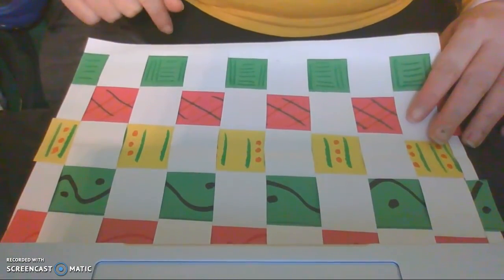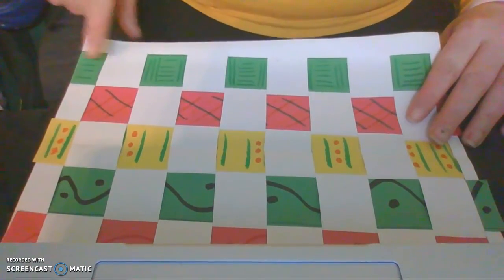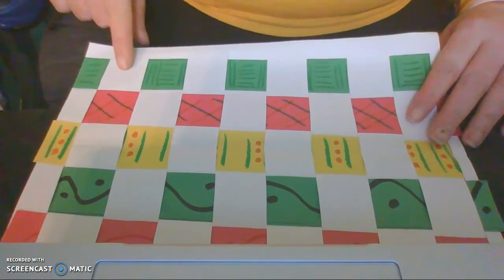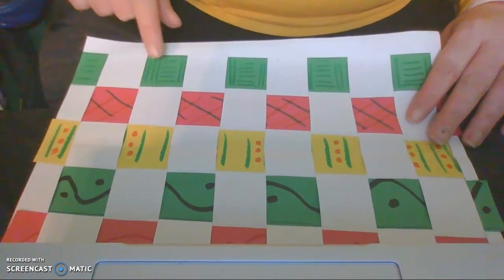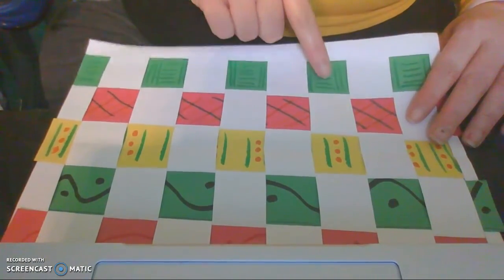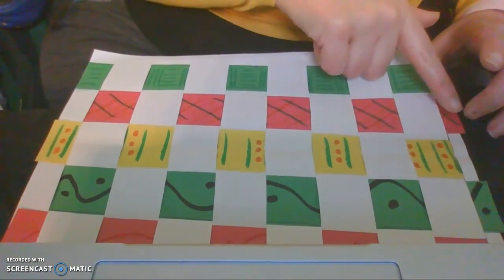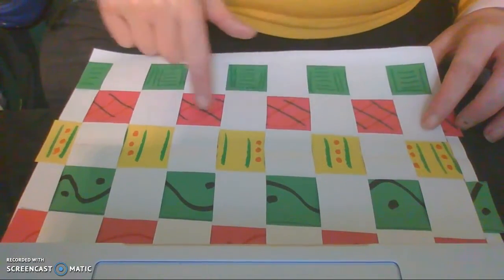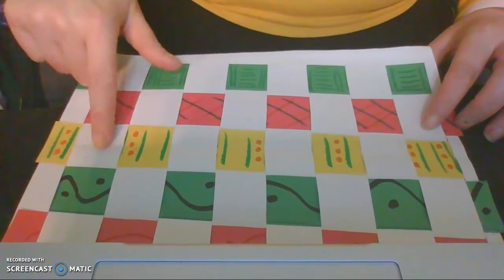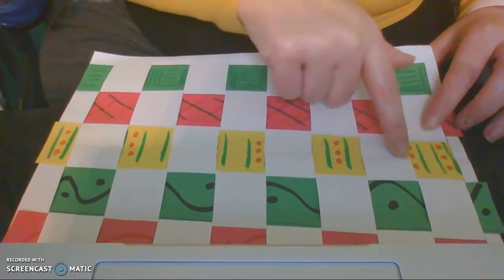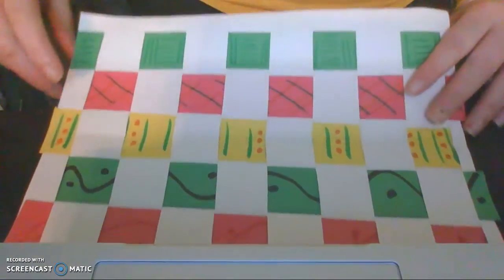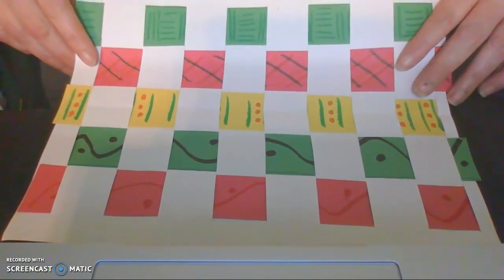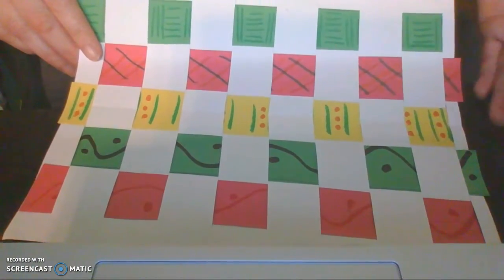Now, to check my work, I'm going to just go through and make sure that every other one is white and the other piece is colored. So colored, white, colored, white, colored, white, colored, white, colored, white. And then I'm just going to do that clear across in each row. Okay, and double check and make sure that my work is right and it looks right. And sometimes it's helpful to have someone else check if you want.